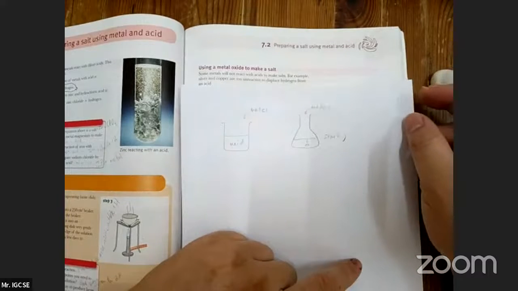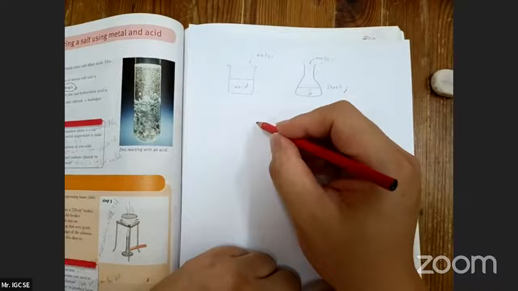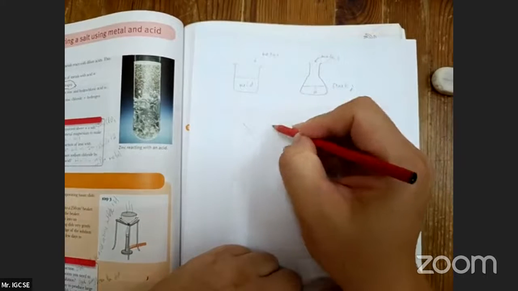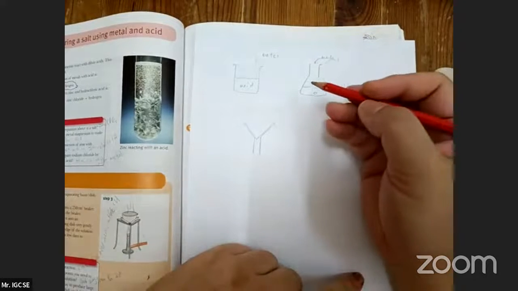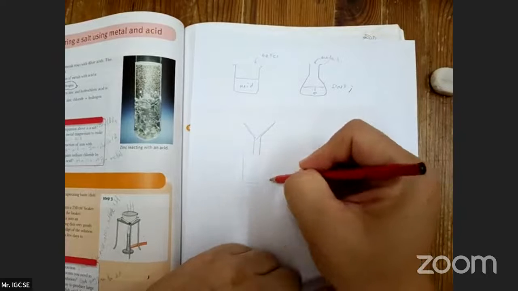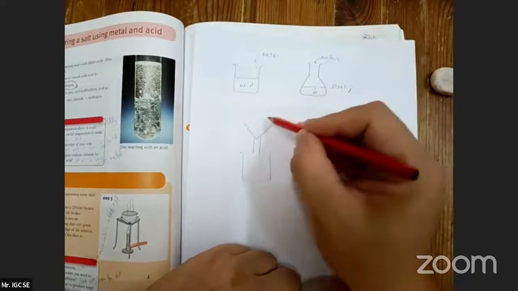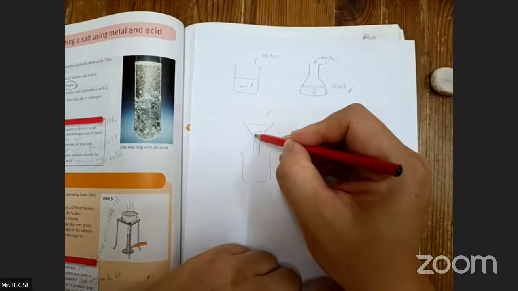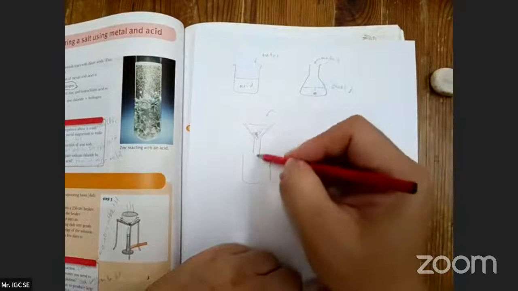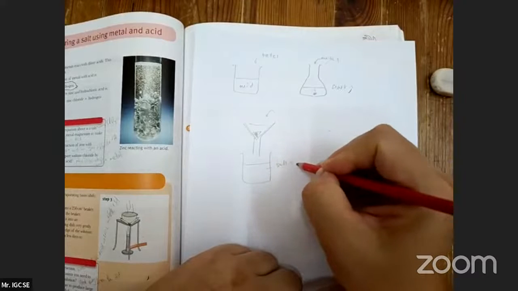Okay, now you need to have a filter funnel, and then you have a filter paper, and then you have a beaker. Now you pour in all the solution here. Can you see the remaining one, the black one, the zinc, will be filtered. And then all the filtrate coming in is the salt plus water.